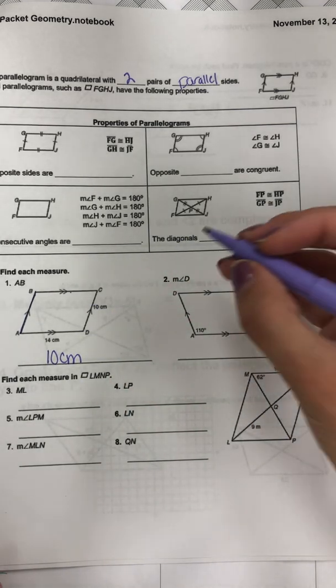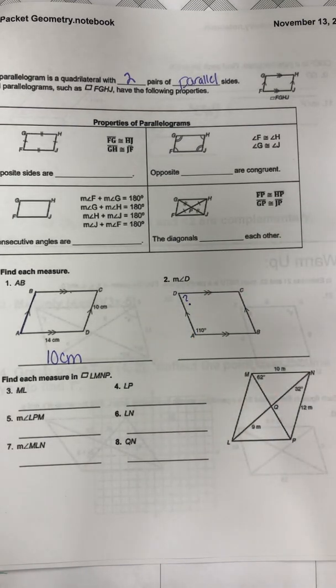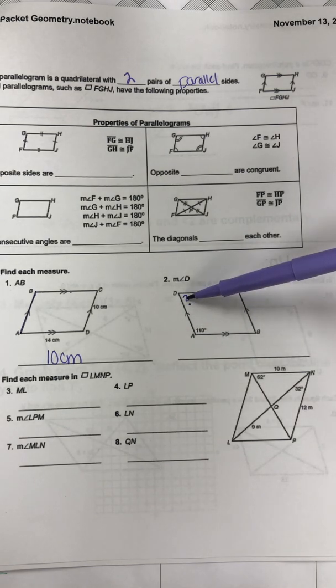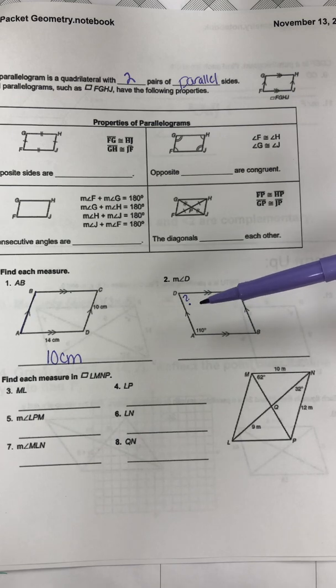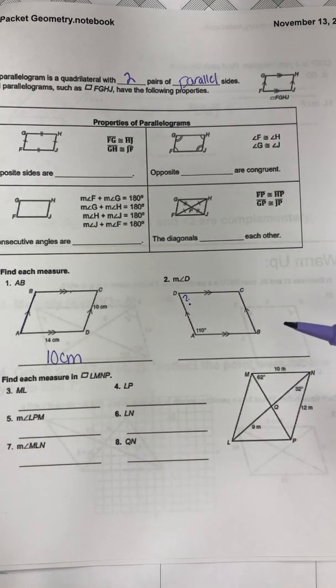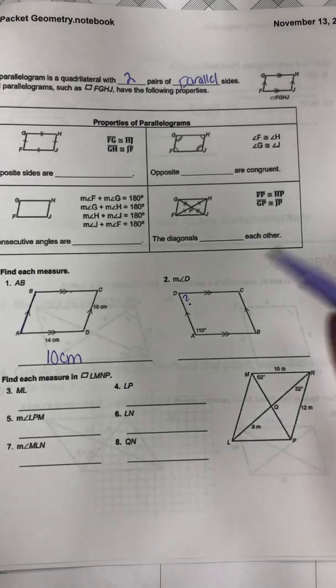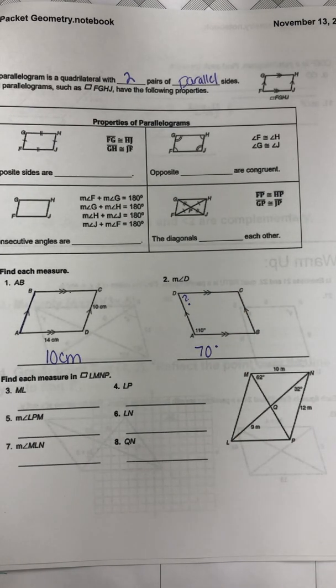In question 2, it says find the measure of angle D. So this angle right here. Well, this would be the same as a trapezoid in the sense that if the angles are on the same side of the parallelogram, and they're both on the left-hand side, these two angles have to add up to 180, and I think that's a 110. So what you would do is do 180 minus 110, and you get 70. So the measure of angle D would be 70 degrees.